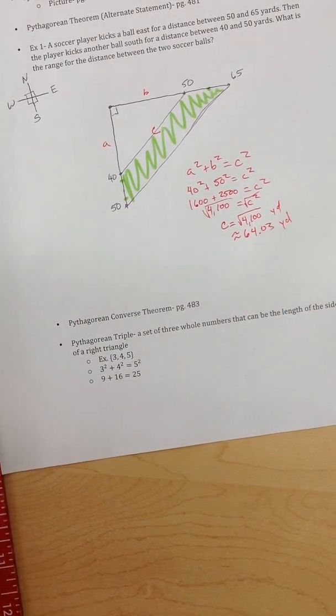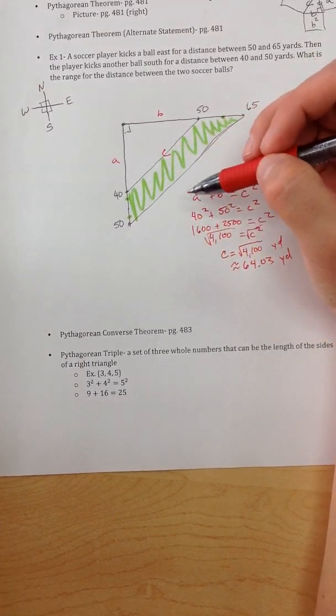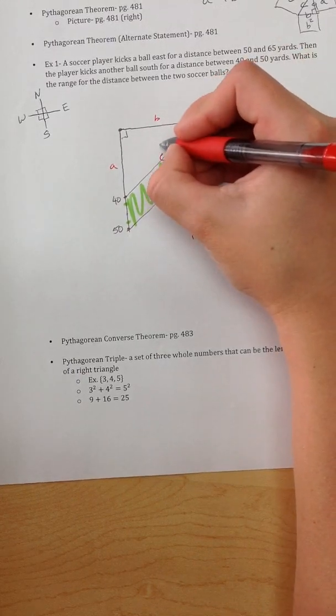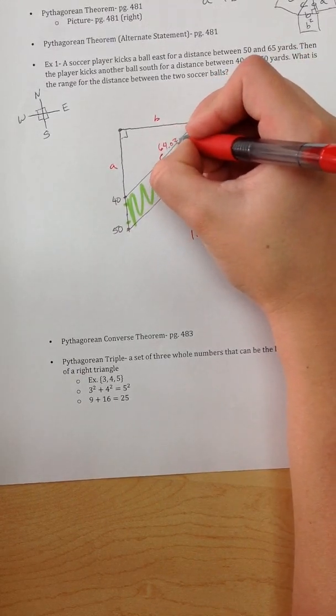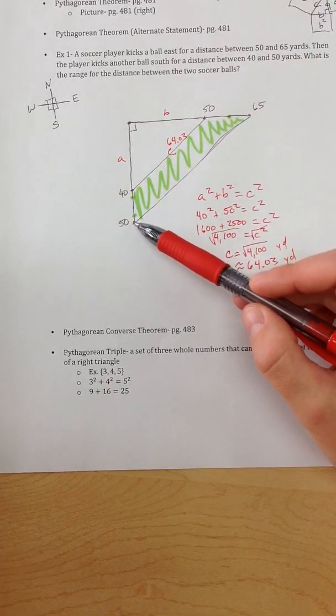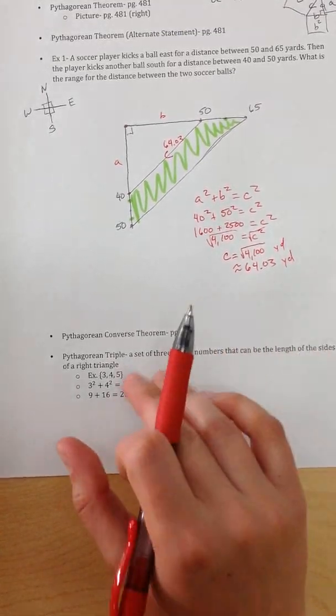So that is on our low end. The lowest possible distance we could have would be 64.03, about that. So that would be this side here. Now we want to find our longest possible distance, which would be between the 50 and the 65. So I'm going to do that same thing with the 50 and the 65.